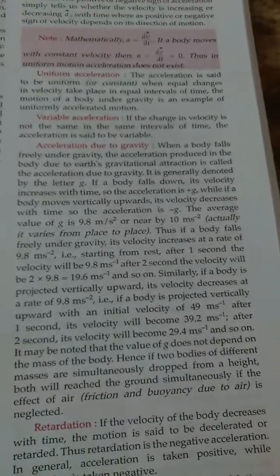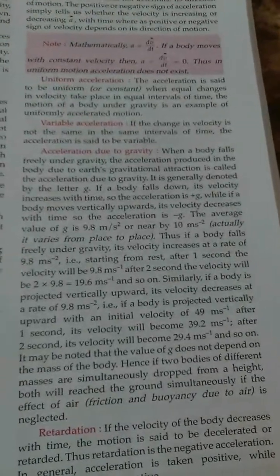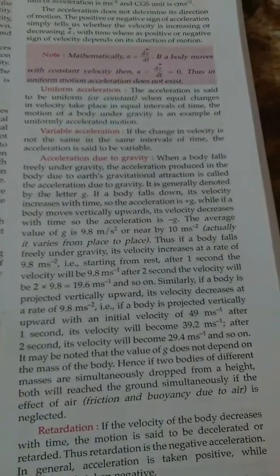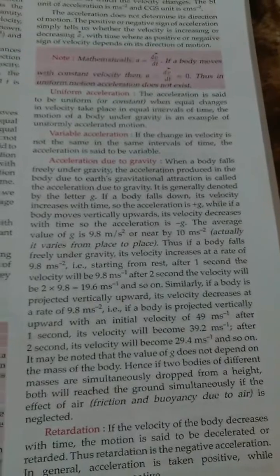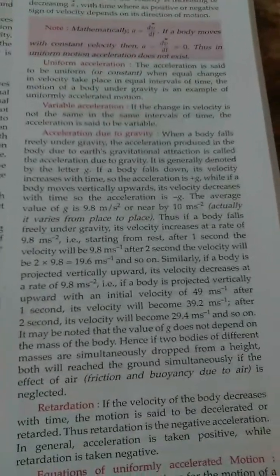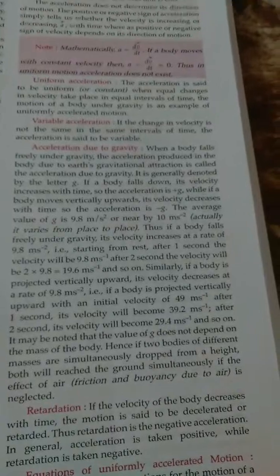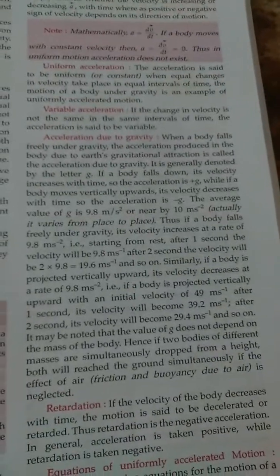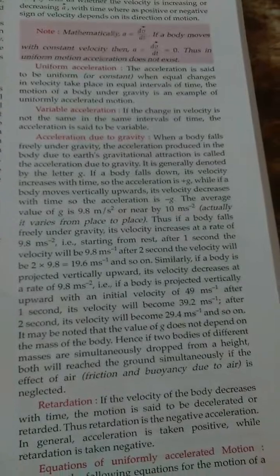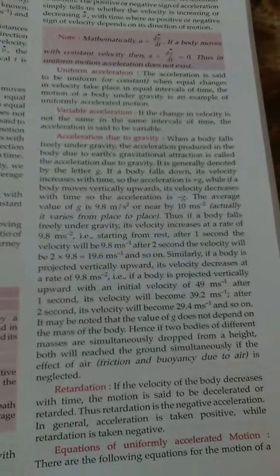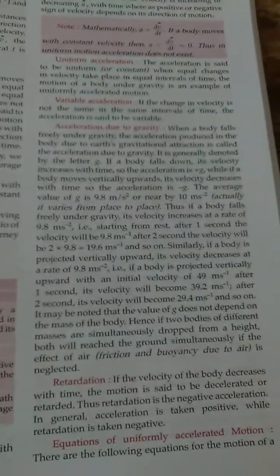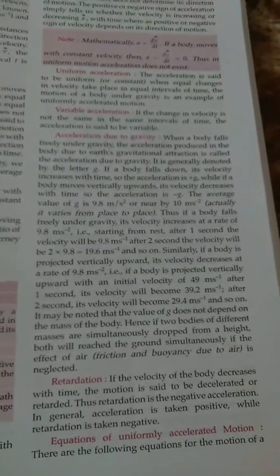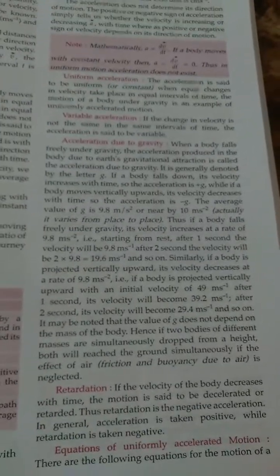If a body falls down, its velocity increases with time, so the acceleration is plus g, while if the body moves vertically upwards, its velocity decreases with time, so the acceleration is minus g. The average value of g is 9.8 meter per second squared, or nearby 10 meter per second squared. Actually, it varies from place to place. Thus, if a body falls freely under gravity, its velocity increases at a rate of 9.8 meter per second. That is, starting from rest, after 1 second, the velocity will be 9.8 meter per second. After 2 seconds, the velocity will be 2 into 9.8 equal to 19.6 meter per second, and so on.